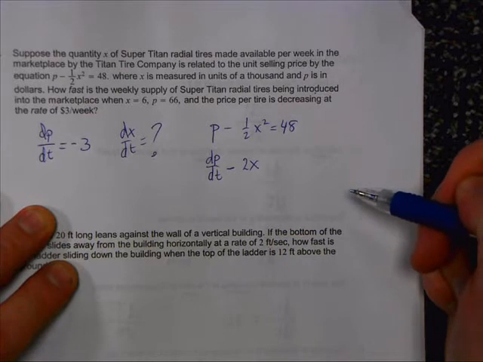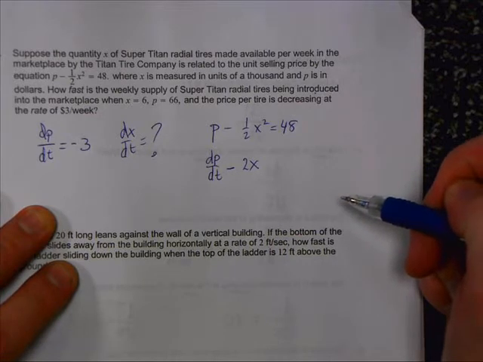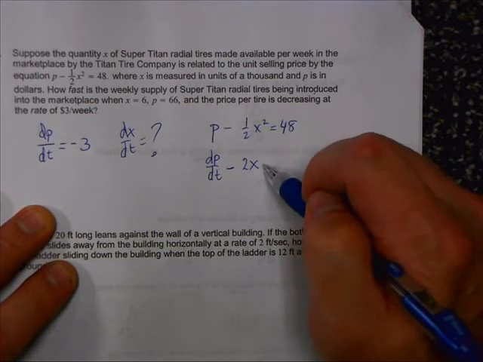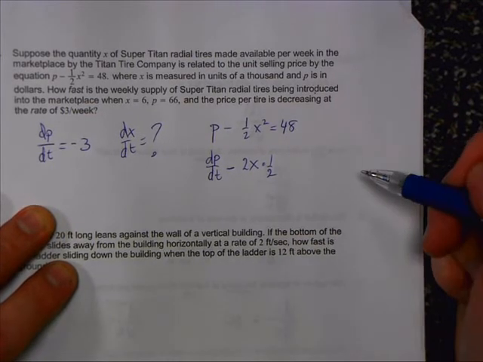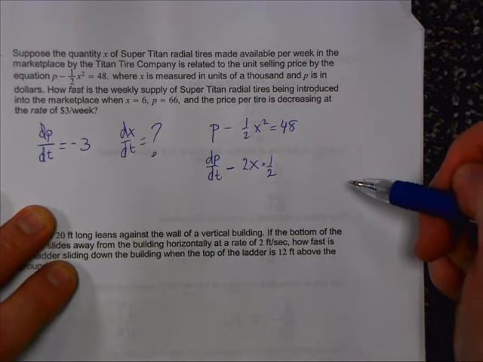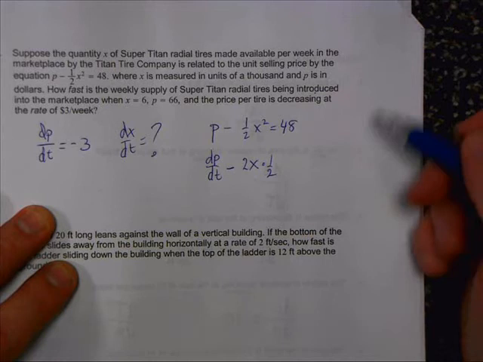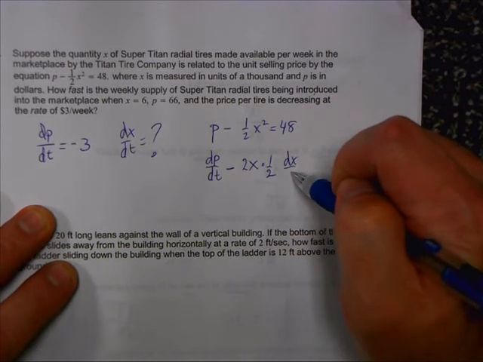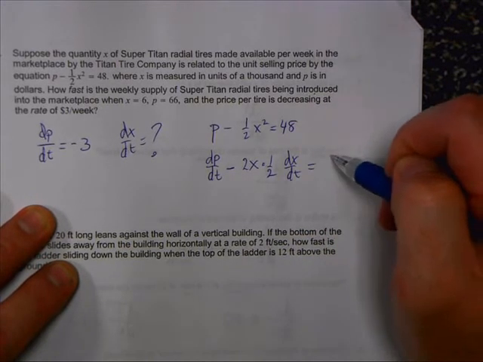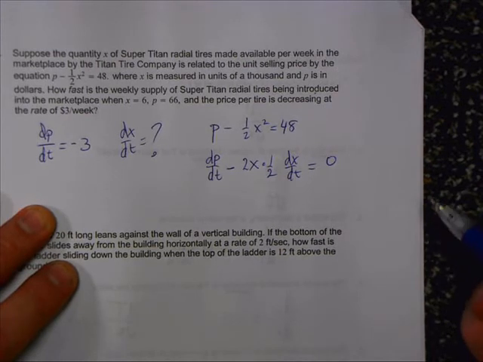2x is partially correct. There's more. Times 1/2, that is correct. So it just makes it just x. Still something missing: dx/dt. Anytime you take a derivative here, you're going to have a d-something dt. dx/dt. Derivative of 48? 0. All right, so I plug my numbers in.